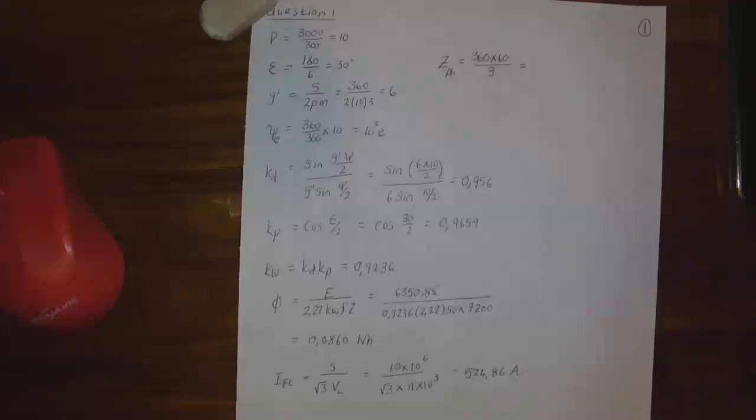That gives us 0.086 Weber. And then the full load current is S divided by square root 3, that's 10 mega divided by square root 3 divided by 11K. That gives us 524.86 amps. Any questions there?